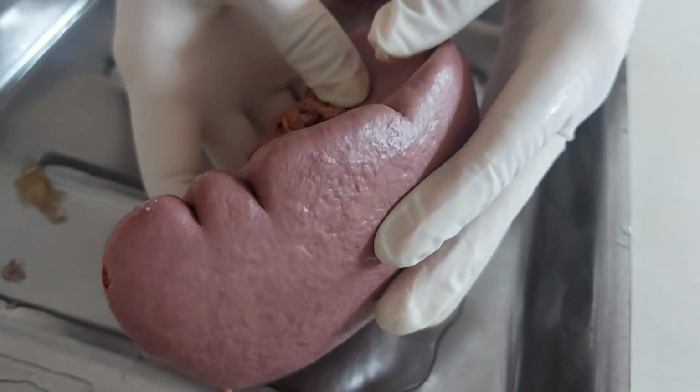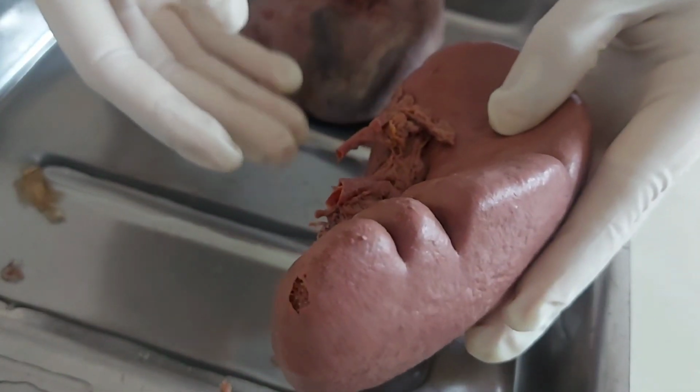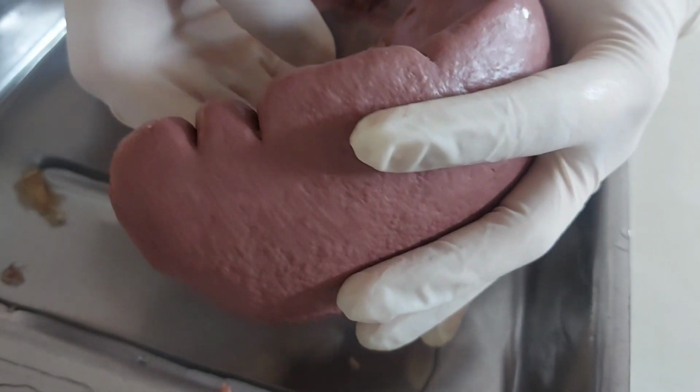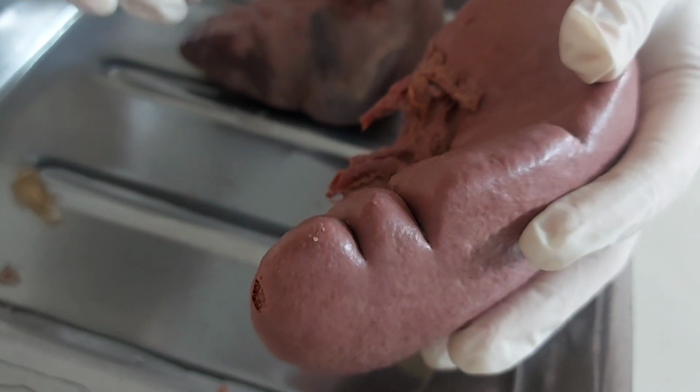Now talking about the diaphragmatic surface, it is related to 9th, 10th and 11th rib. My fingers are showing 9th, 10th and 11th rib. So this is how you are going to hold it.